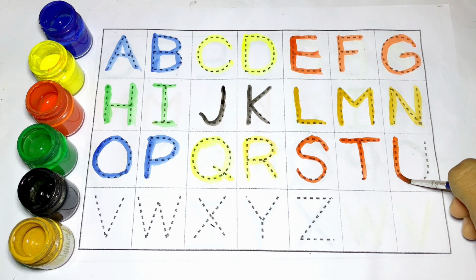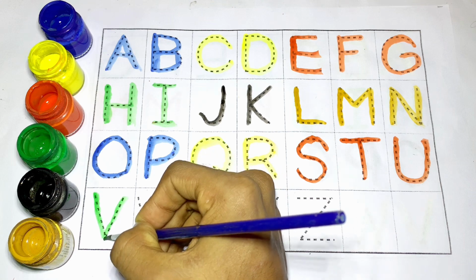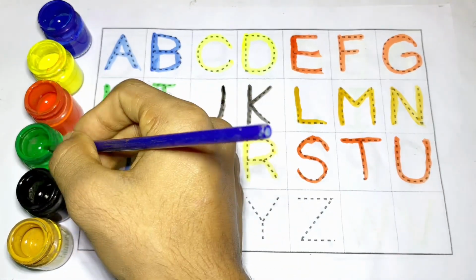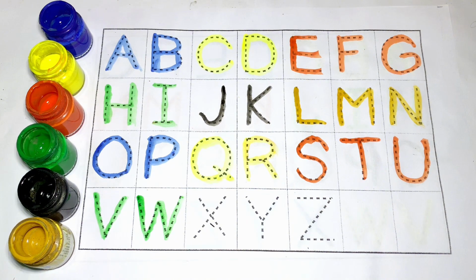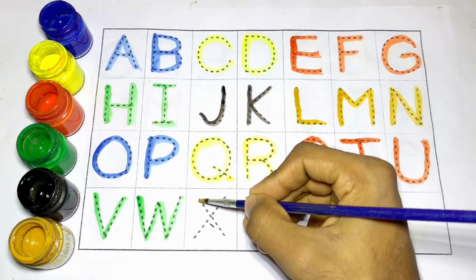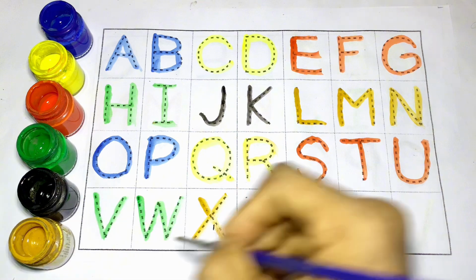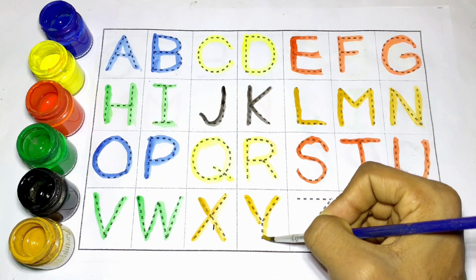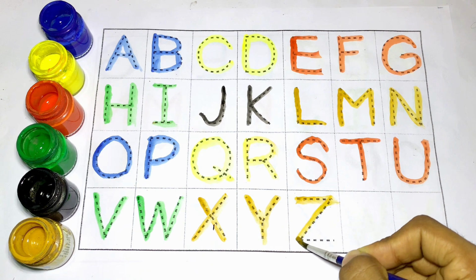Kids, now draw U. U for umbrella. Kids, now draw V. V for vanilla, and use green color. Kids, again use green color and draw W for wolf. Kids, now draw X for X-ray, and use yellow ochre color. Kids, again use yellow ochre color and draw Y for yak. Kids, now draw Z for zebra, Z for zoo.